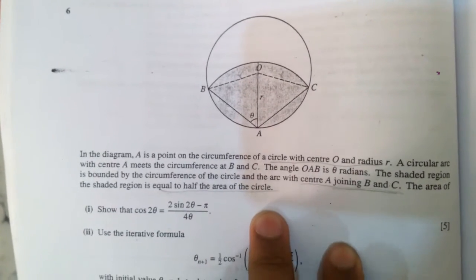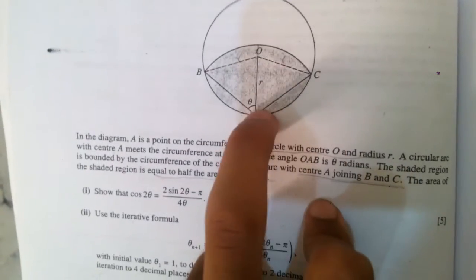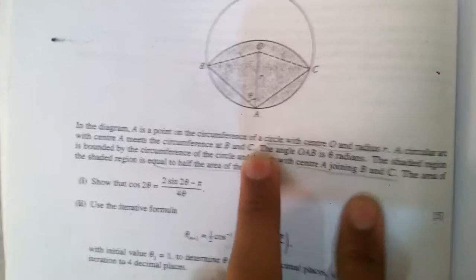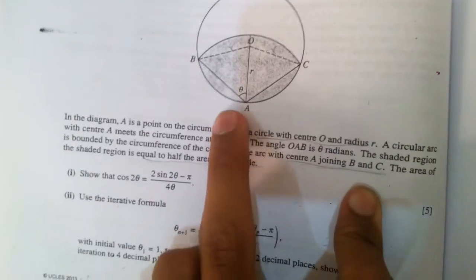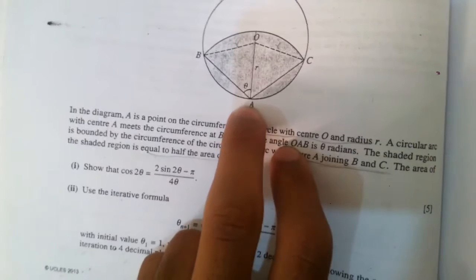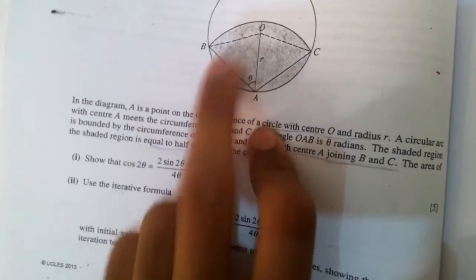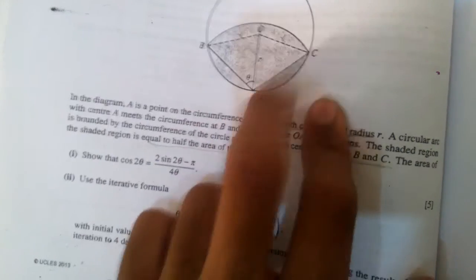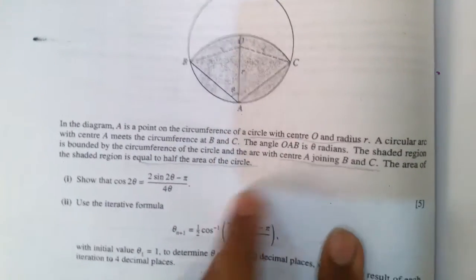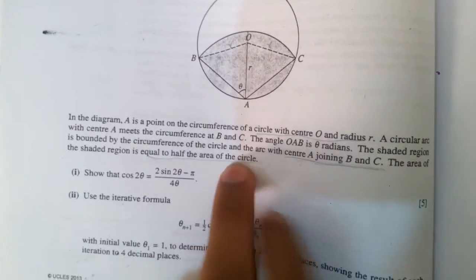So I'm solving this question, October number 13, question 6. First, I'm going to go briefly over the question, which says a circle with center O and radius R, which means that OC is equal to R, and OB and OA are equal to R as well. Then we have an arc joining B and C, and A is the center, which is important because it tells us that triangle AOB is similar to AOC. I mean, they are both the same. So the area of the shaded region is equal to half the area of the circle.